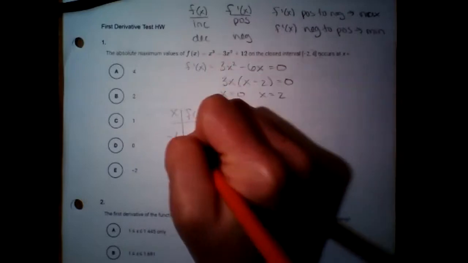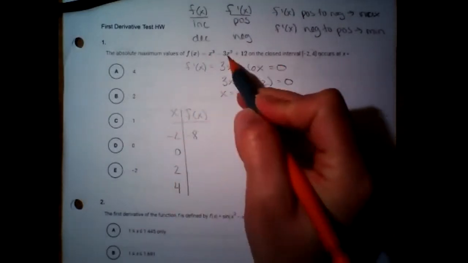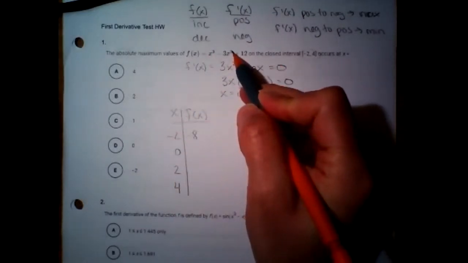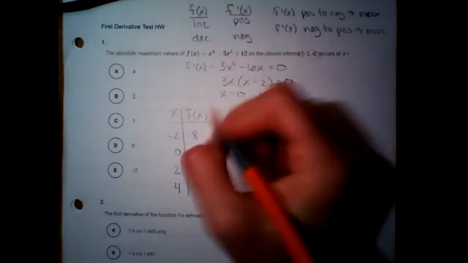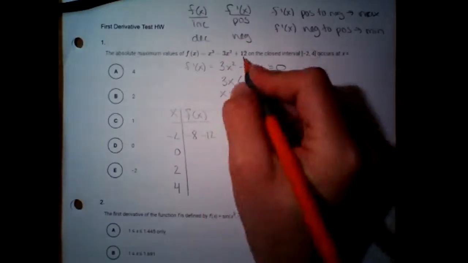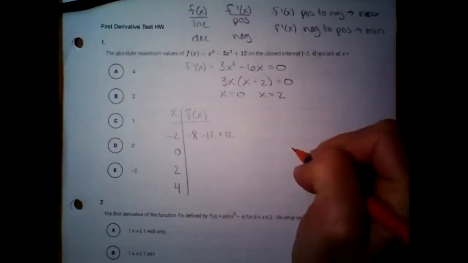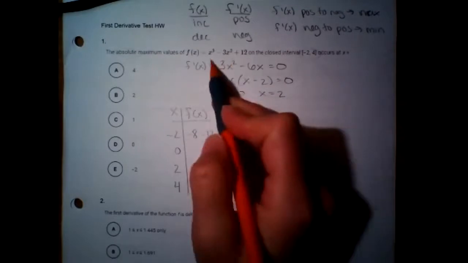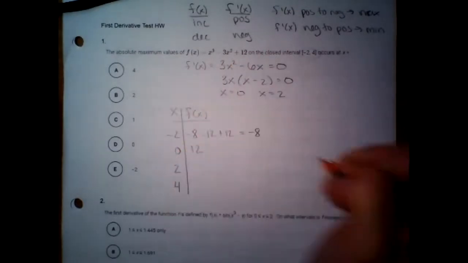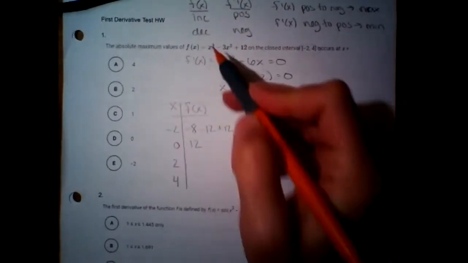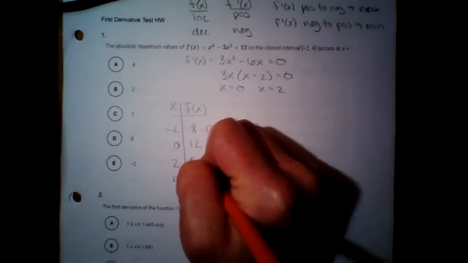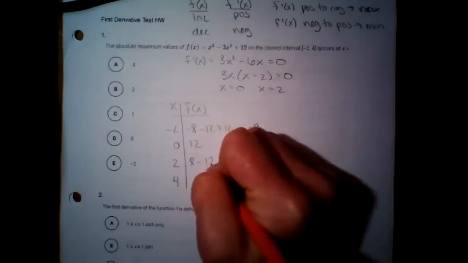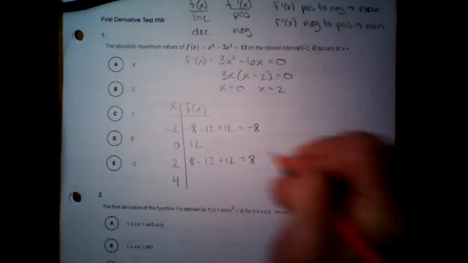-2 cubed would be -8. -2 squared would be 4 times 3 would be 12, so -12, and then +12. So those cancel, and we get -8 for that one. If we plug in 0 for all these x's, we're just going to get 12. And then 2 cubed is 8, minus 12 plus 12, so that's going to be 8.